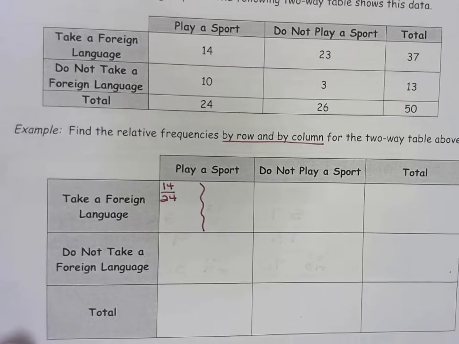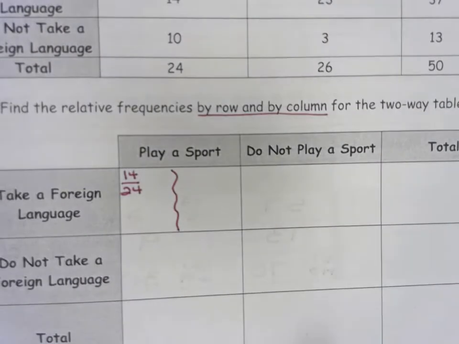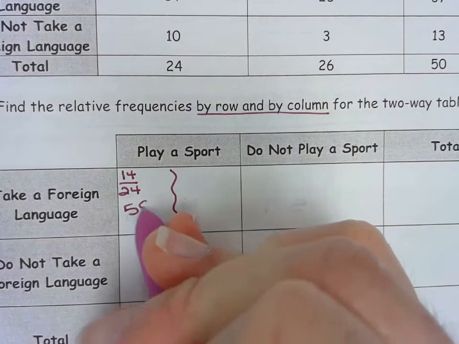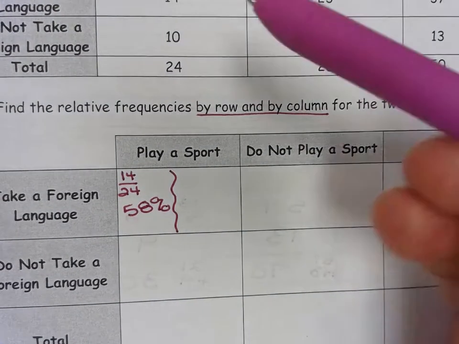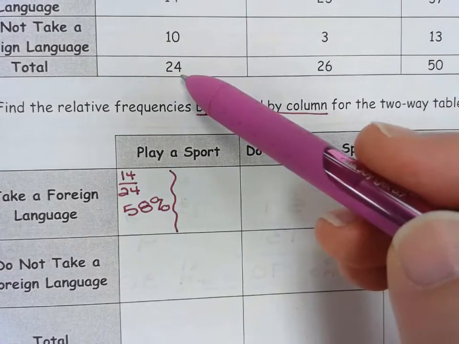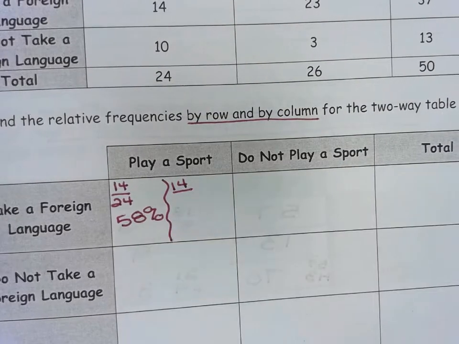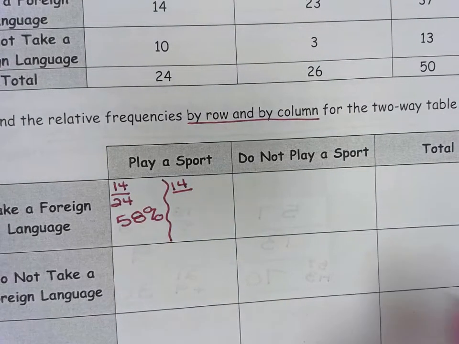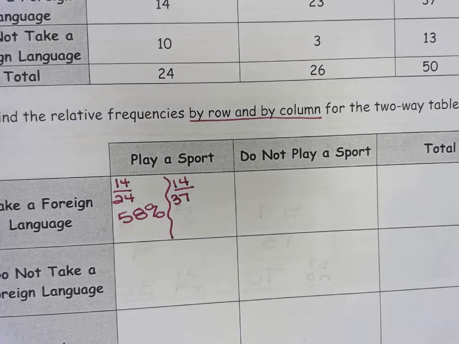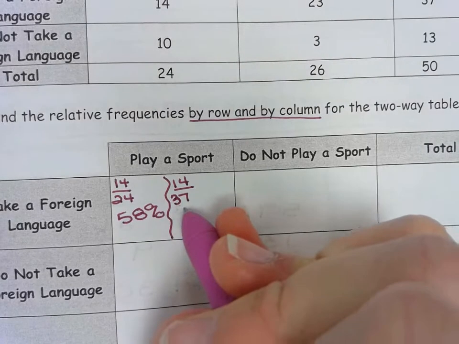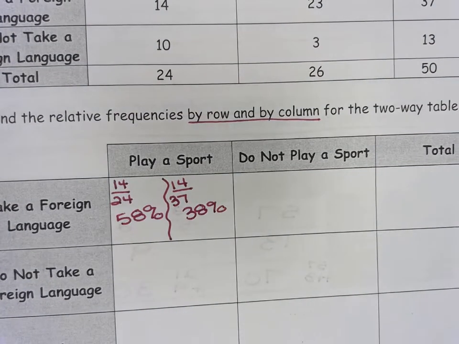Just plug it in your calculator, round to two decimal places. 14 divided by 24. 58%. Move the decimal 2 to the right, 58%. So we're looking for percent. That was the percent of kids who played a sport out of the total kids who played a sport. Now we need to take that 14 and compare it to the other total, which is 37. 14 divided by 37 is 38%. So the math isn't hard. You're taking each part and comparing it to the total.